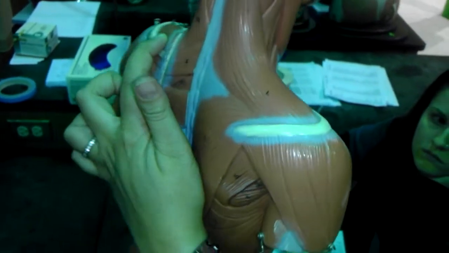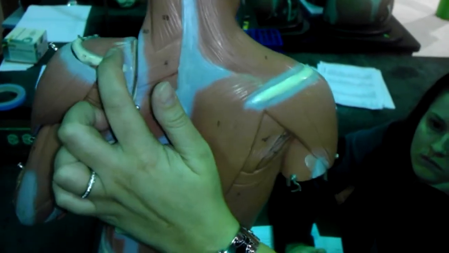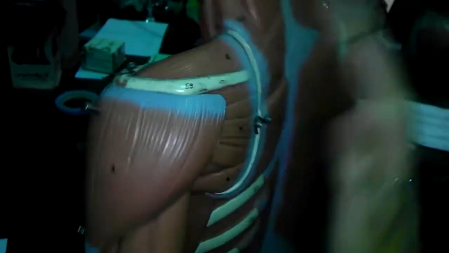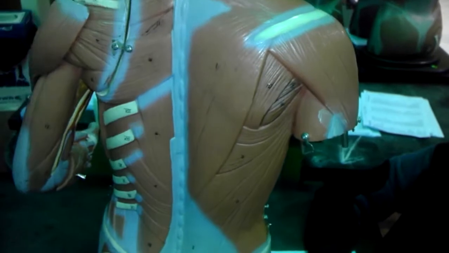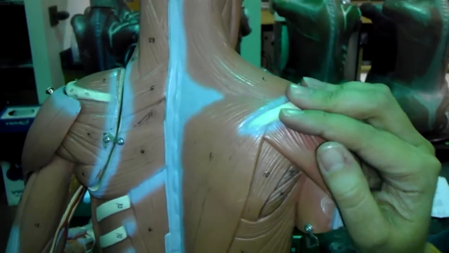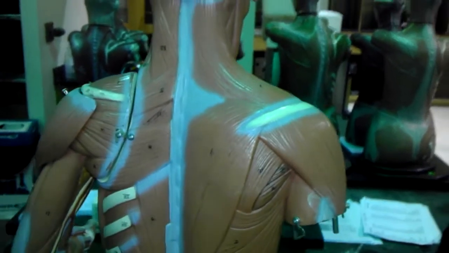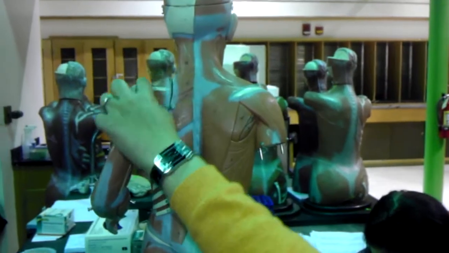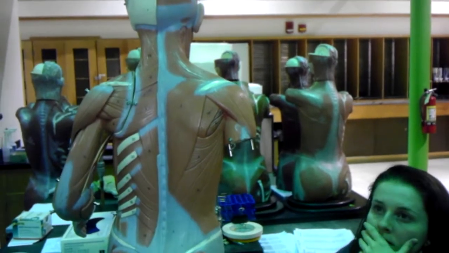Guys, look at this side of the muscle man. You can see that supraspinatus is covered by the trapezius here. On the other side, when you remove the trapezius, you can see this muscle, supraspinatus.